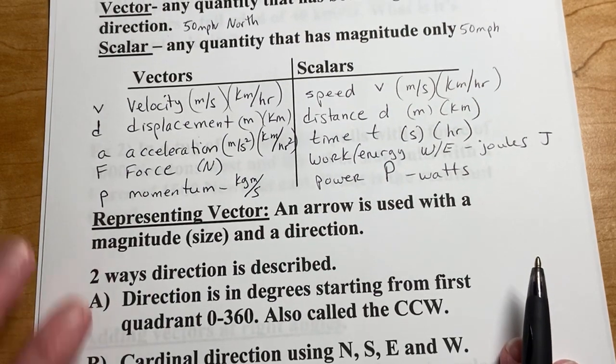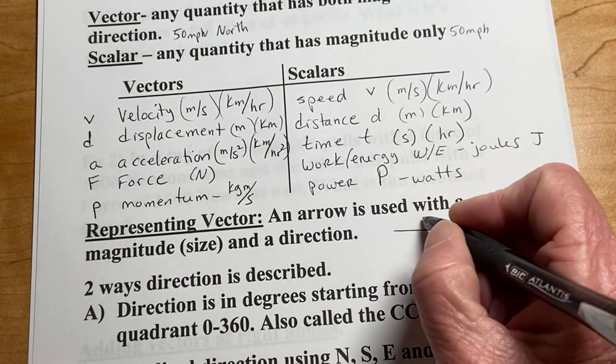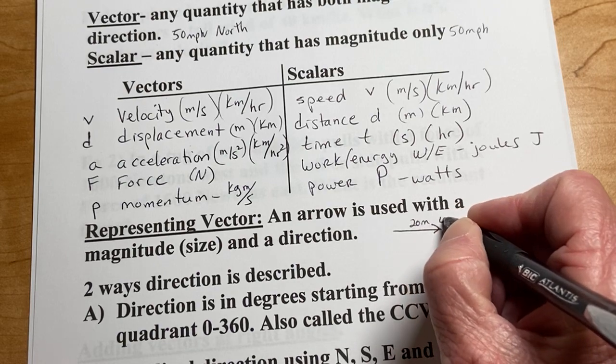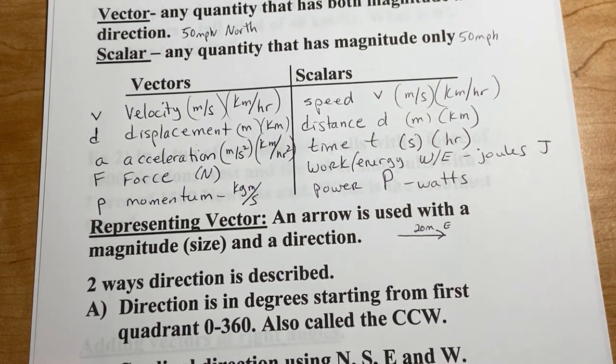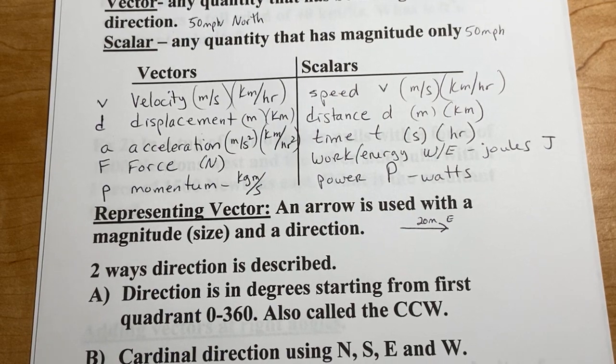So when we represent a vector, we do just draw an arrow, and we say 20 meters east. Why is it east? Because I drew to the right. And we're going to get to the drawing part of this, okay? It's not to scale, but drawing.